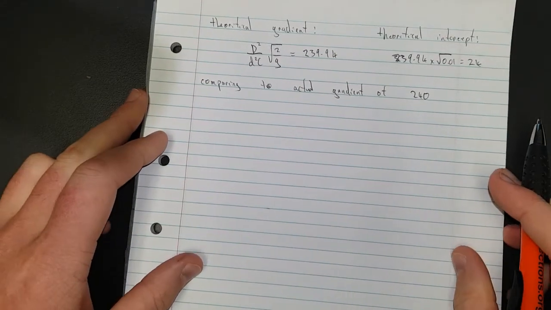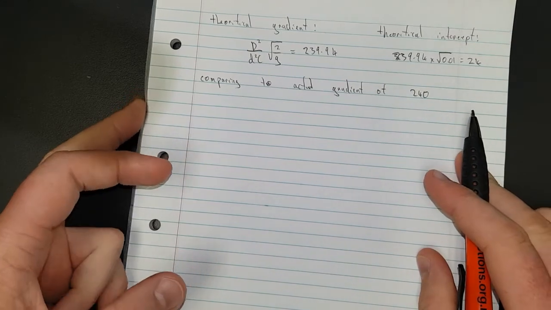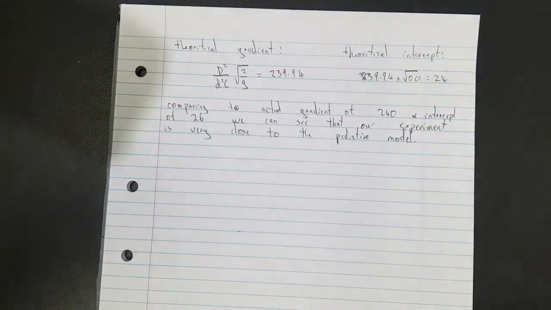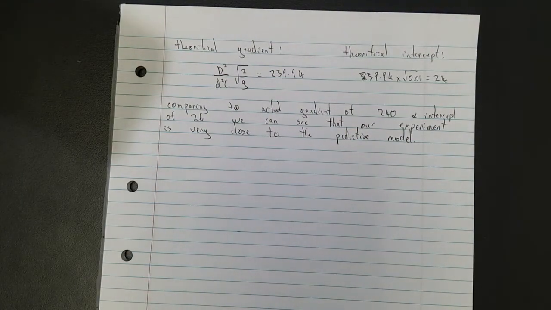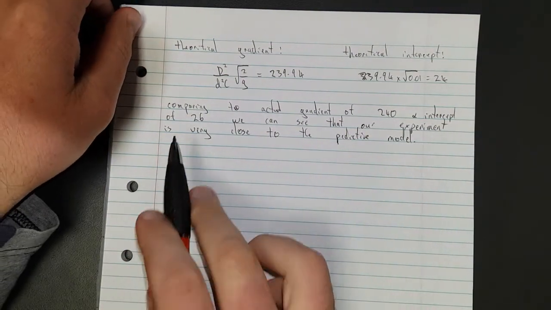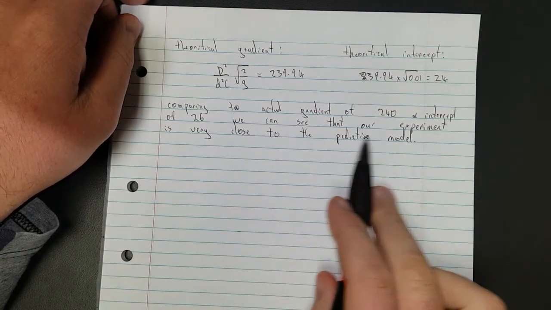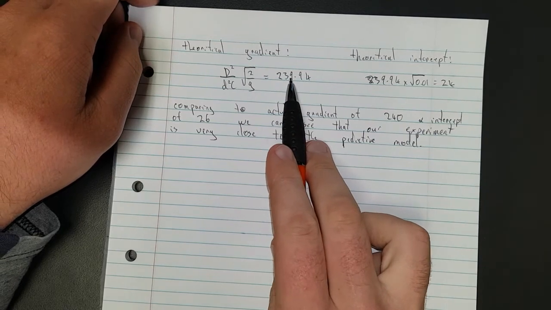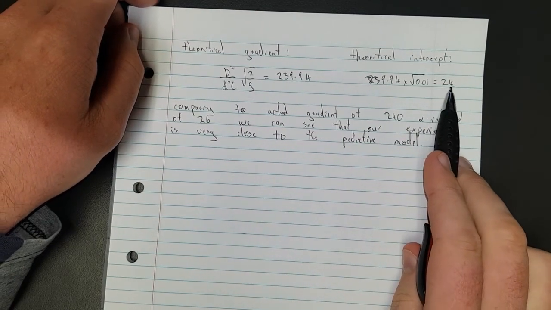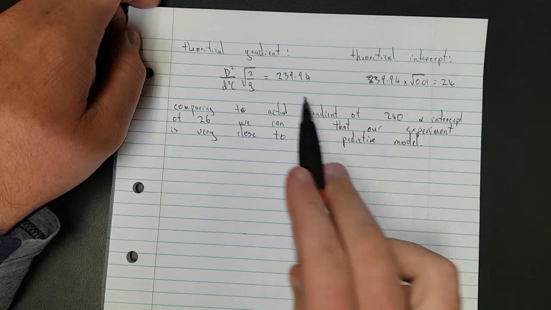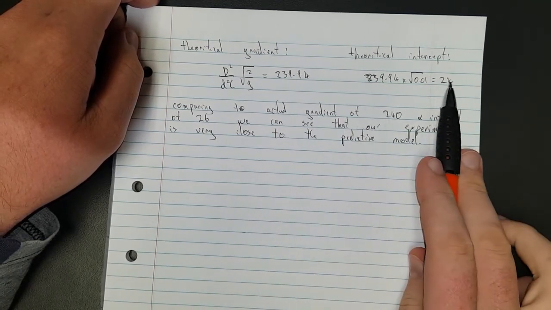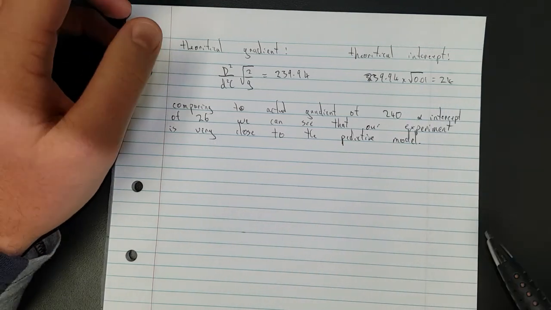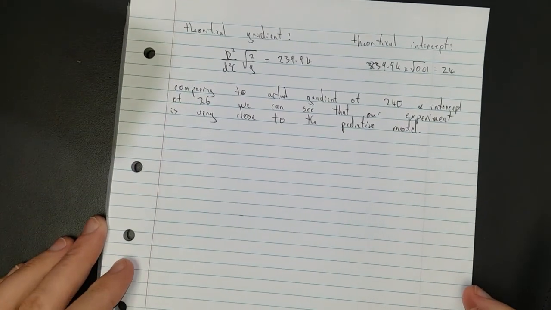So what we'll do is pause the video and have a look at extreme values. I've just said, comparing to the actual gradient of 240 and the intercept of 26, we can see that our experiment is very close to the predictive model, because the theoretical gradient is 239.94 and the theoretical intercept is 24. So smack on for the gradient, and almost smack on for the intercept, and we don't even really need to worry about our uncertainties.